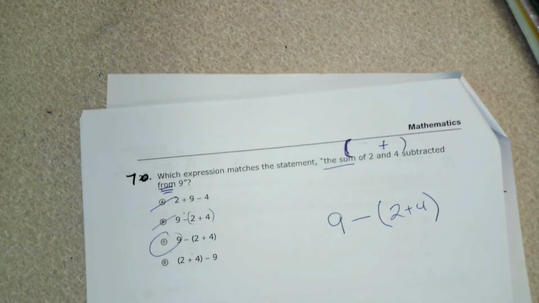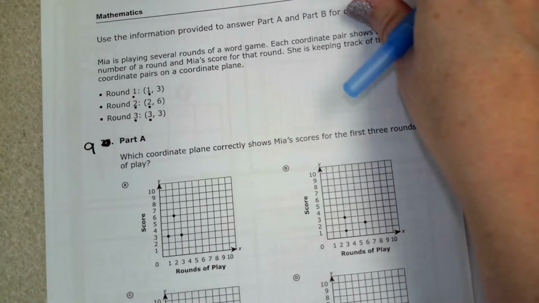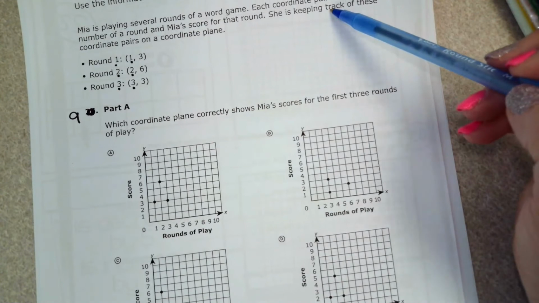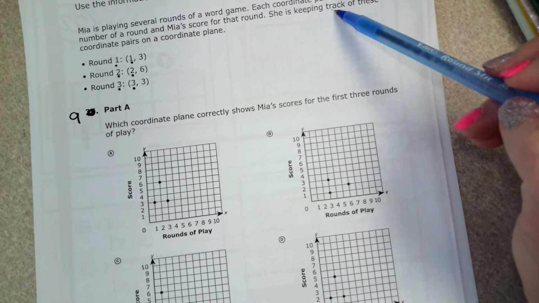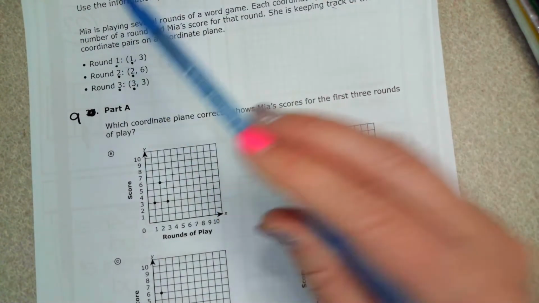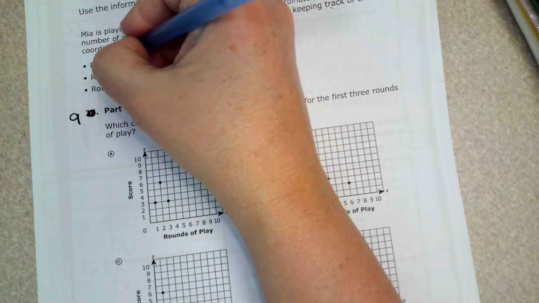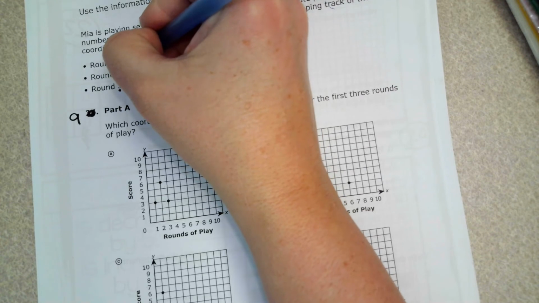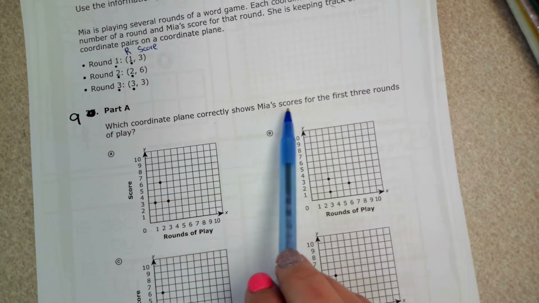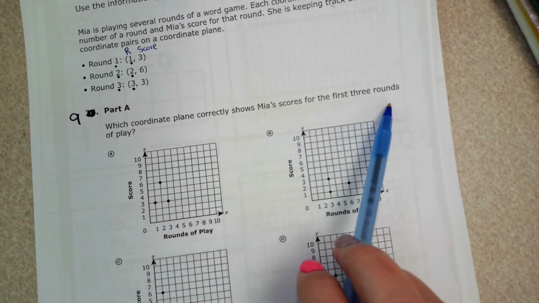Number 9. Okay. Mia has several rounds of a word game. Each coordinate pair shows the number of the round and Mia's score of that round. She is keeping track of the coordinate pairs on the coordinate plane. So the round and the score. All right. Which coordinate plane correctly shows Mia's score on the first 3 rounds?